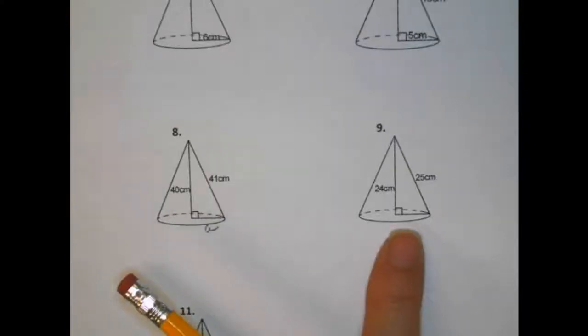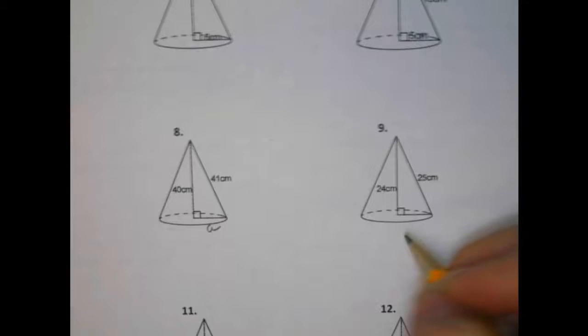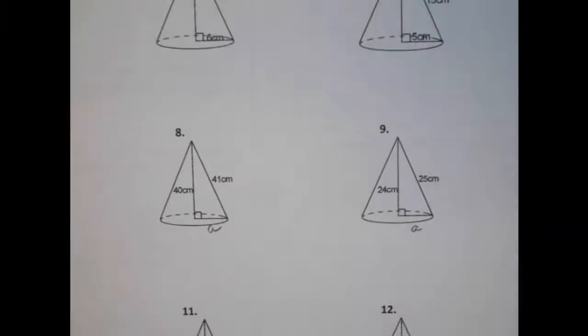How about 9? Same thing? Look for a triple. If you don't know the triple, find side A. Are you done when you find that measure, or do you still have to find the volume of the cone? You still have to find the volume of the cone, which means that your work will need to be on a separate sheet of paper. Understand?